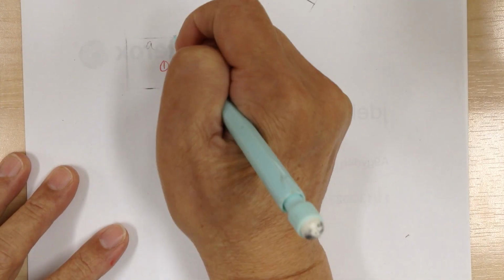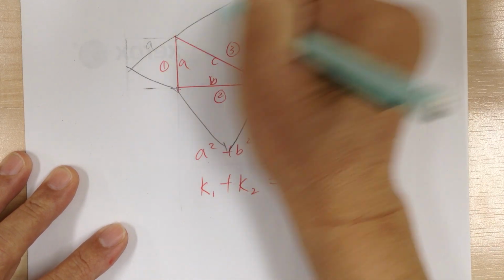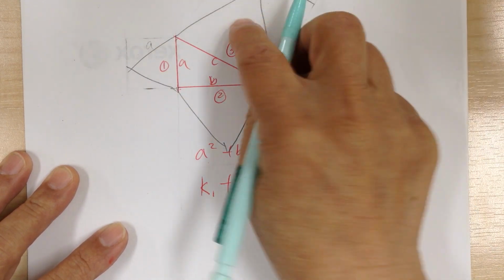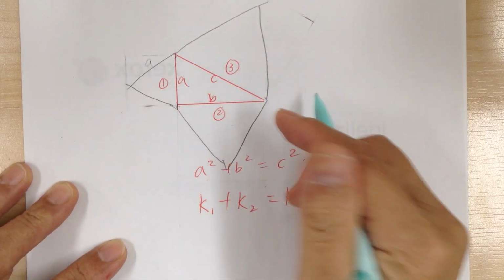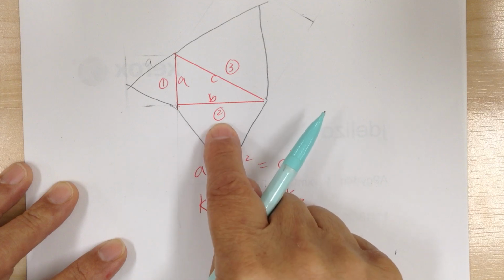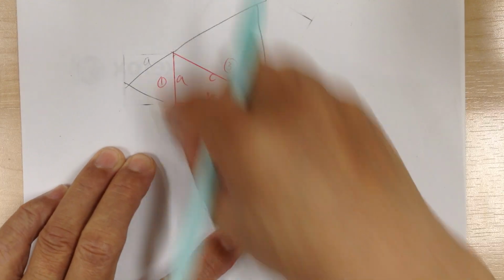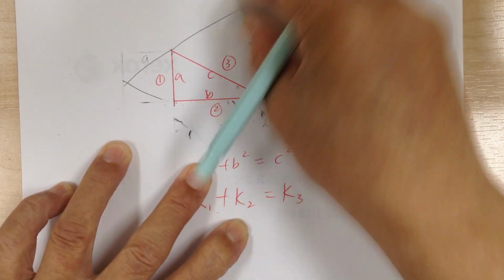So if you have an equilateral triangle, they have to be similar shapes. They have to be the same shape. So again, the area of this triangle plus the area of this triangle equals the area of this triangle. And again, as long as they are similar shapes, this would be true.